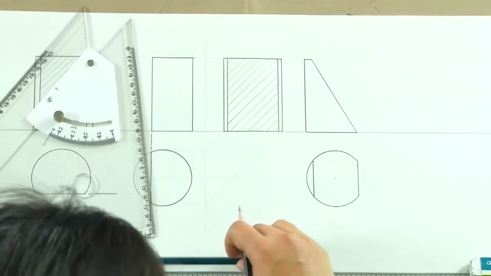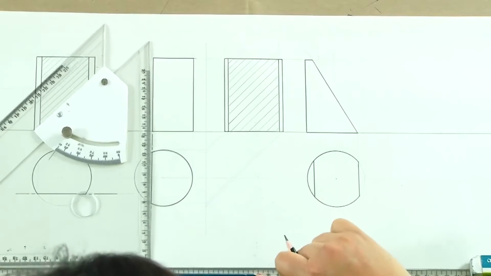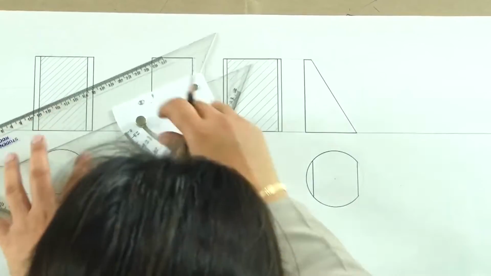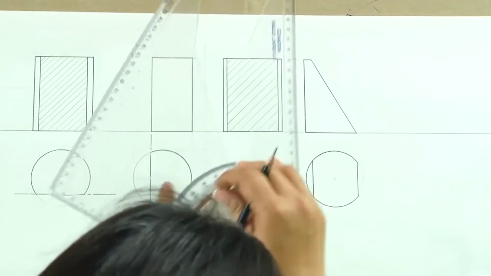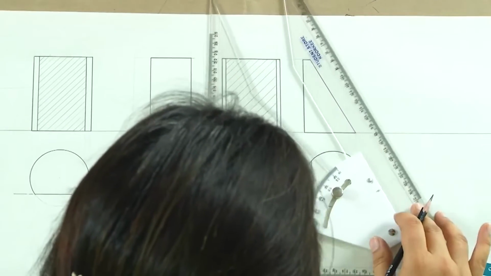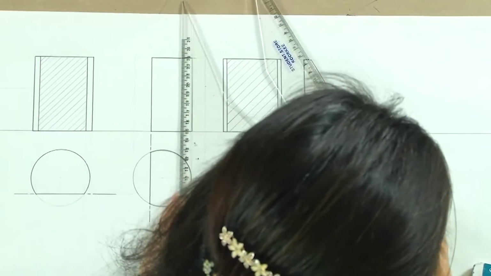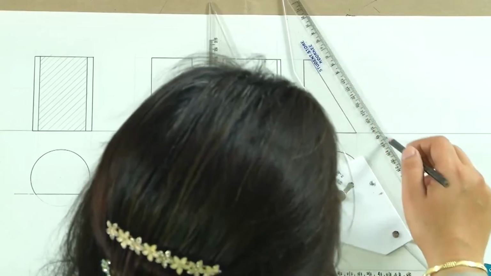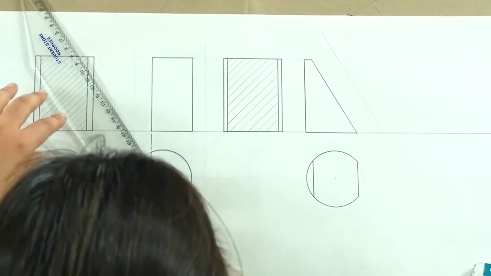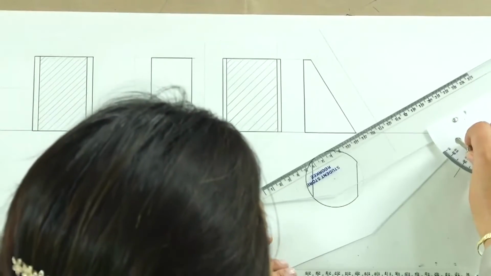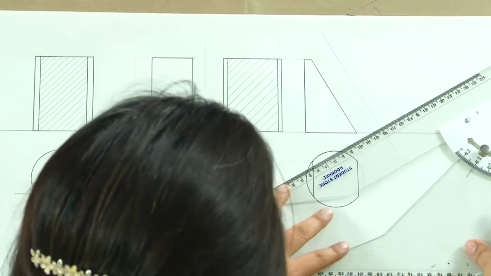Now, we have to arrive at the true shape of the section here, which is where these 12 points will now come in handy. So, let us draw an auxiliary plane parallel to the section plane, and now we have these distances for all these points, which is what we are going to mark first.